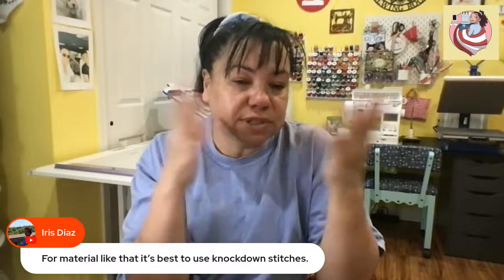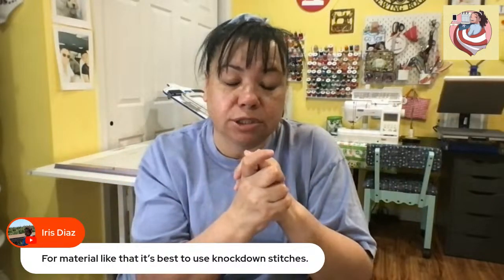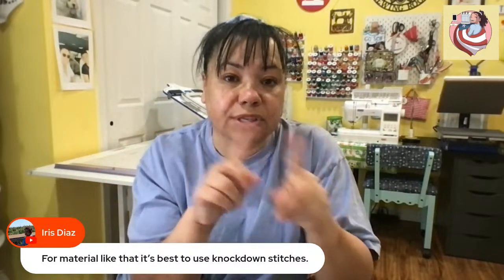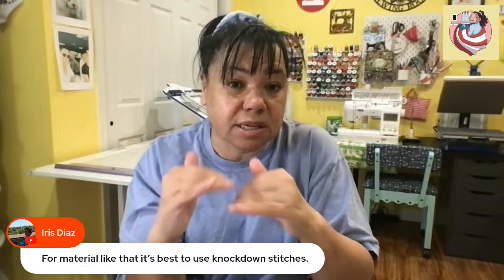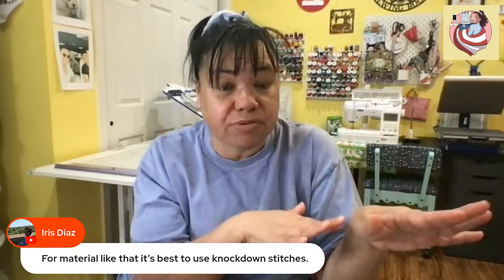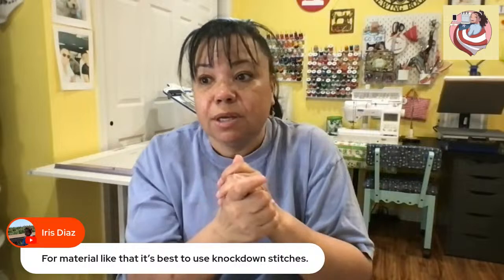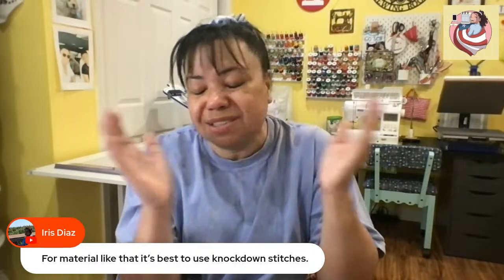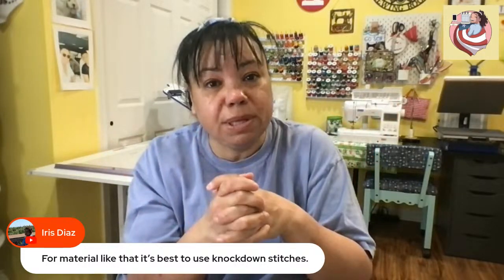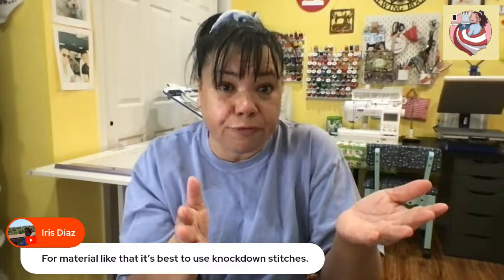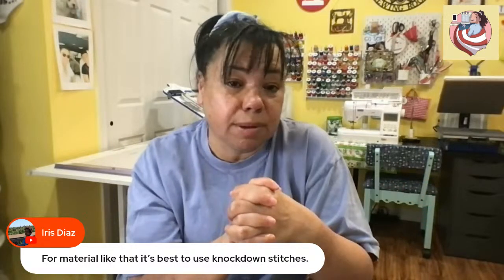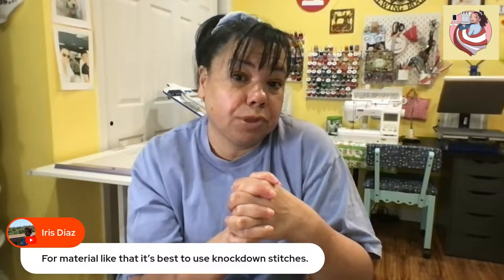I don't say anything to them, but I do ask if they want the second item to have knockdown stitches to prevent that. But what goes through my mind, and I shouldn't think like that, is that maybe the embroiderer offered the knockdown stitches, and maybe the customer just didn't want it. That can happen.